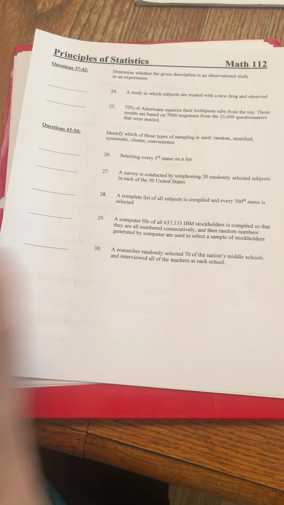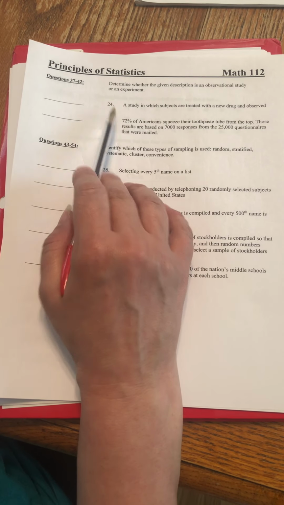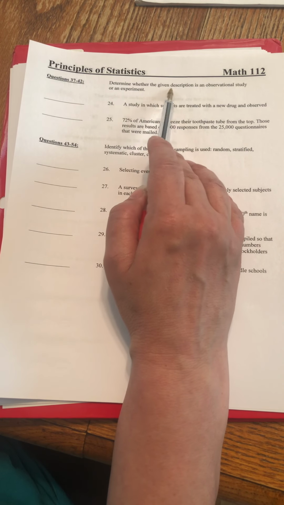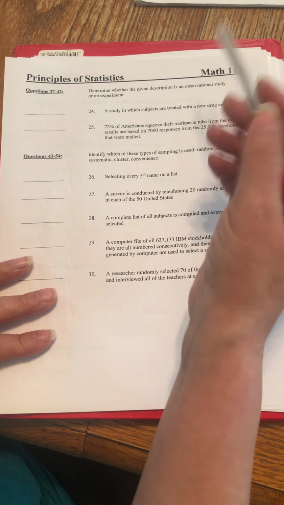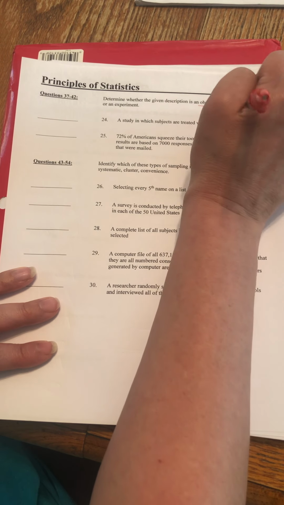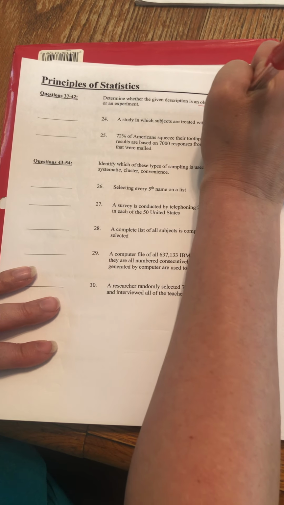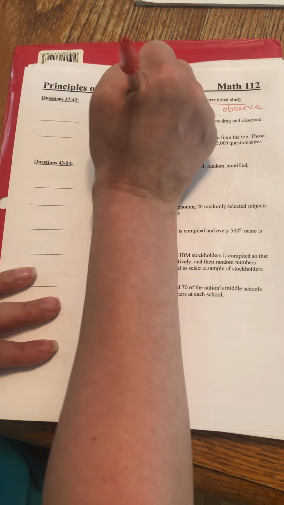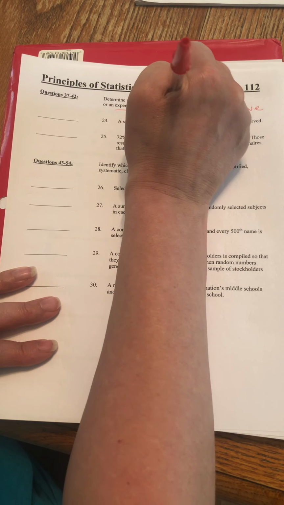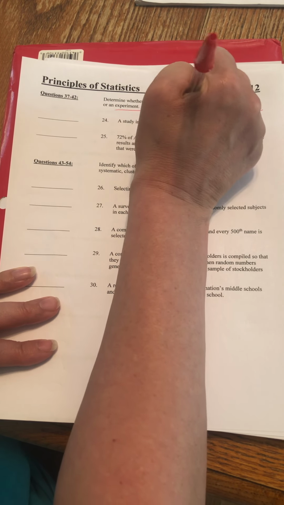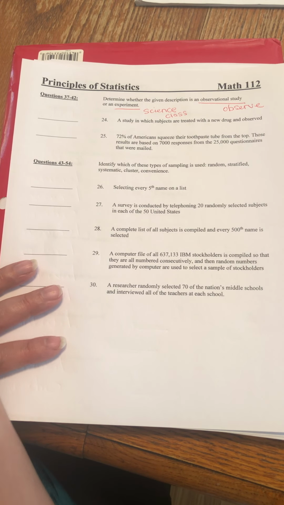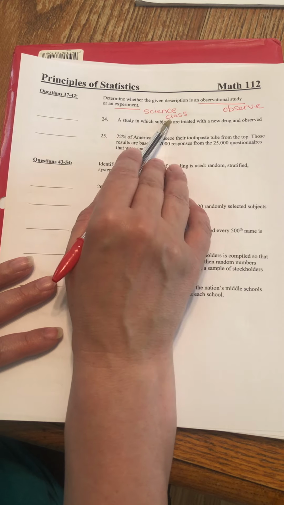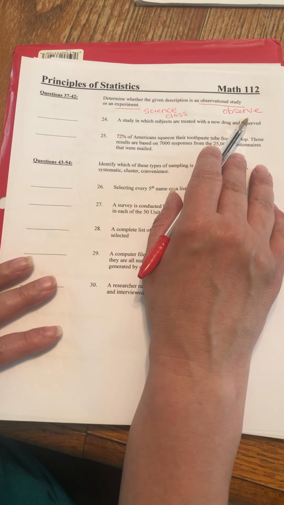All right, students, we left off on question number 24 and 25. Determine whether the given description is an observational study or an experiment. Remember, an observational study is something that you observe, whereas for an experiment, think of science class with your hypothesis, your experiment, your results. So think of more like a science experiment versus just an observation.